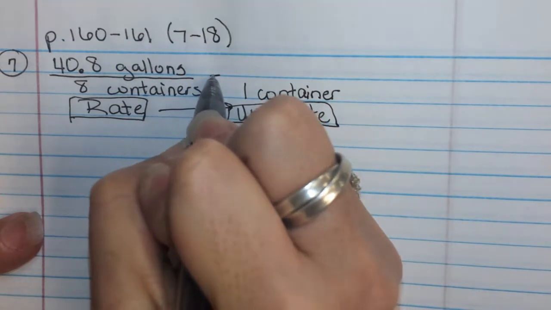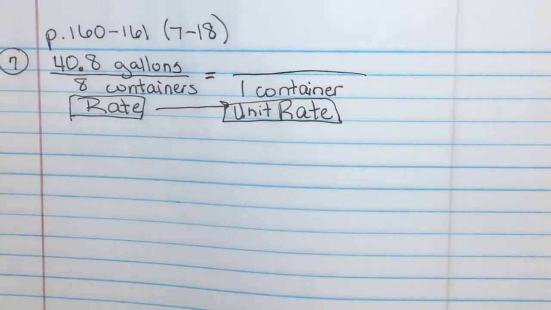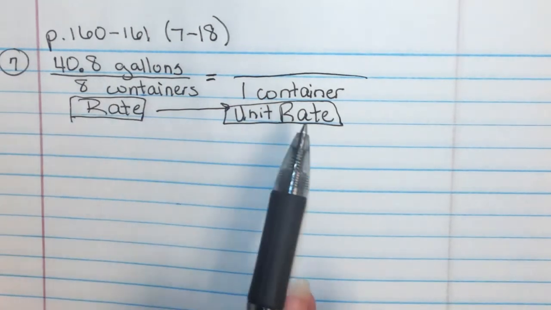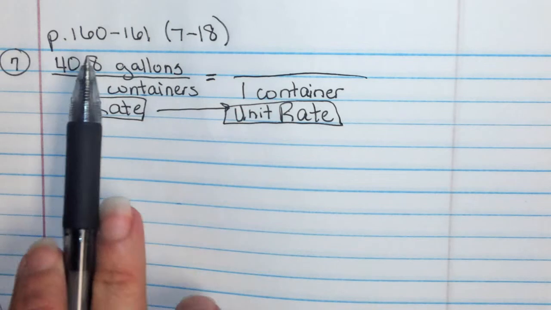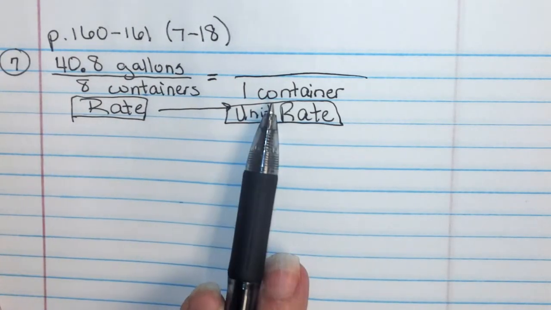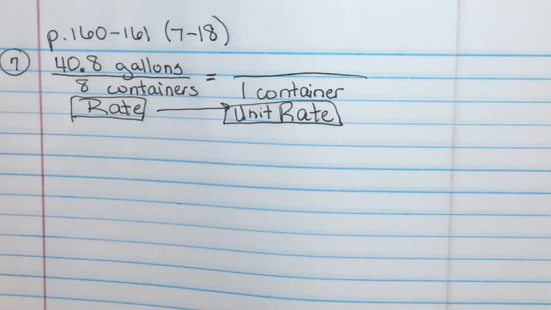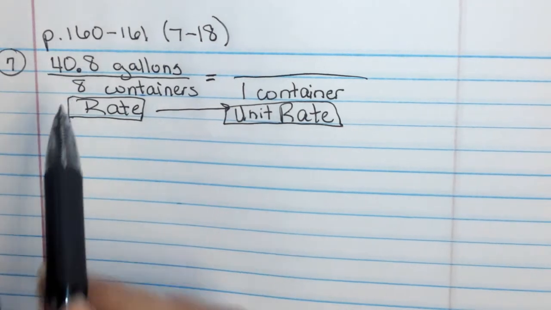That's all it means. Okay, so when going from a rate to a unit rate, I want you to think about this. Are the numbers getting smaller or bigger? They're getting smaller, from an 8 to a 1, right? So we're going to use division because division makes it smaller. So 40.8 divided by 8.